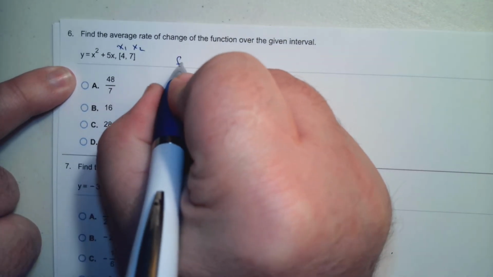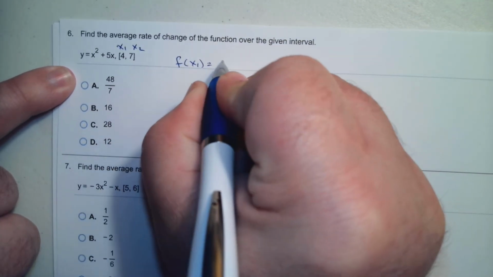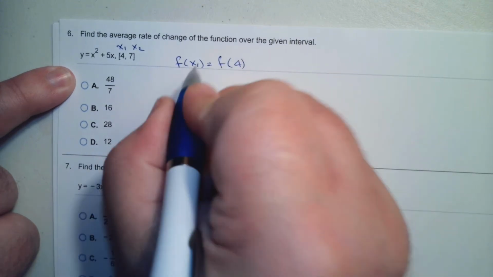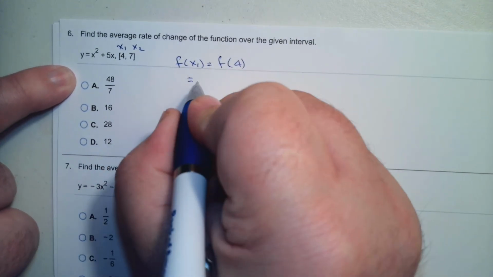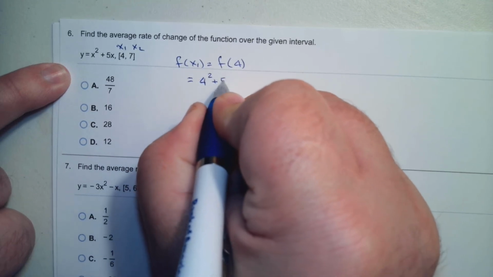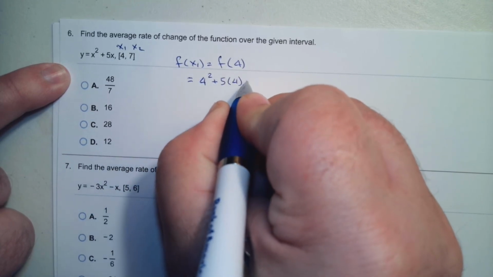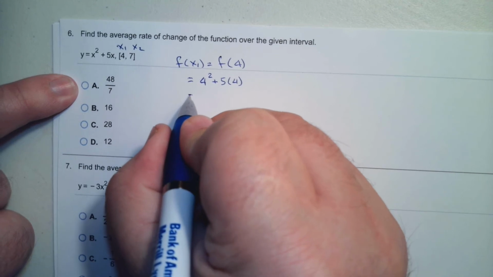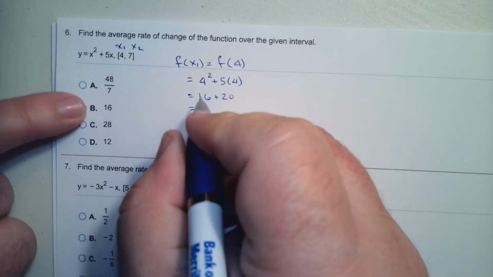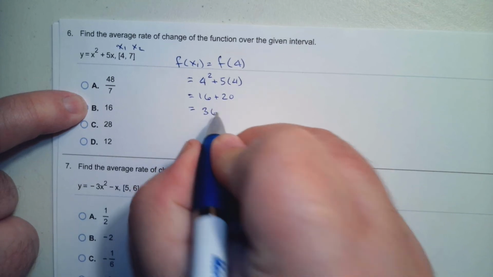So f of x1 equals f of 4, squared, 5 times 4, 16 plus 20, 36.